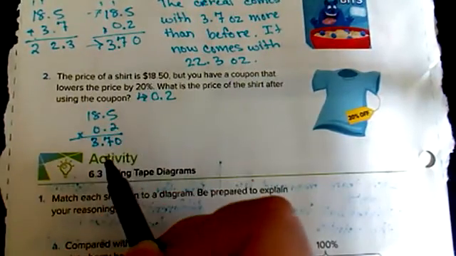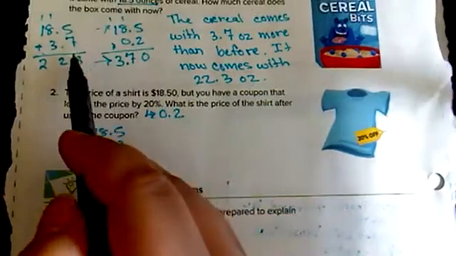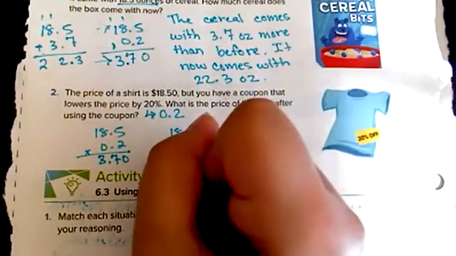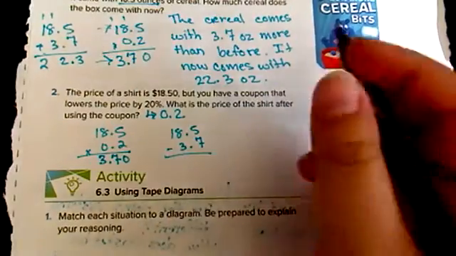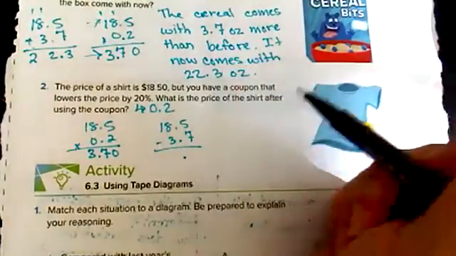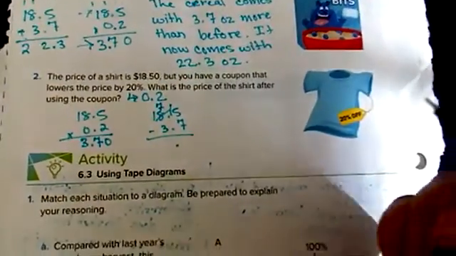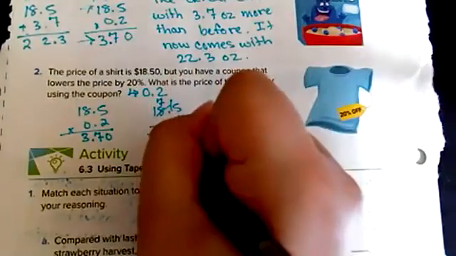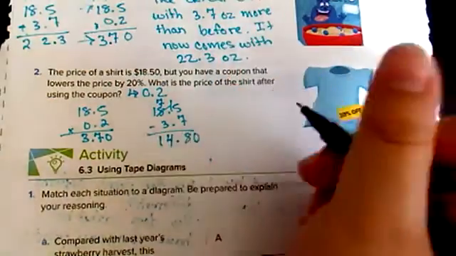And then we are going to take our second step, and this time we are going to subtract. Instead of adding to get the new total, we're going to subtract. So it would be 18.5 minus 3.7. Again, making sure to line up those decimals so you can just bring the decimal point down. We can't take 7 away from 5, so we're going to cross out the 8, make it a 7. 15 minus 7 is going to leave us with 8. 7 minus 3 is 4. And then we bring our decimal down. So the new cost for the shirt will be $14.80.